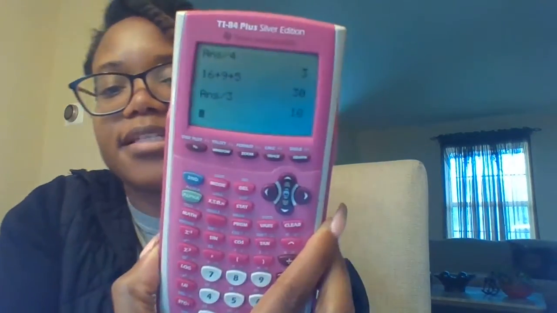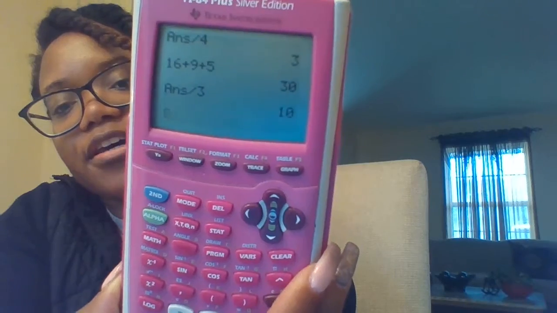So again, 16 plus 9 plus 5 gets us 30. 30 divided by 3 gets us a final answer of 10. So the average of the jumps would be 10. The rest of the problems in that set pretty much follow the same idea. Add the given values together and divide by the number of values that you have to find the mean.